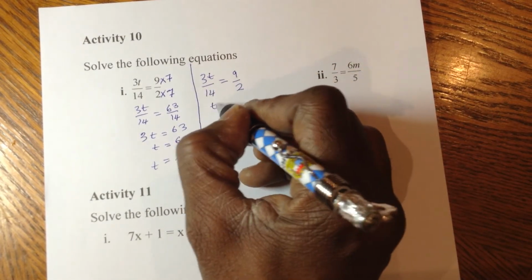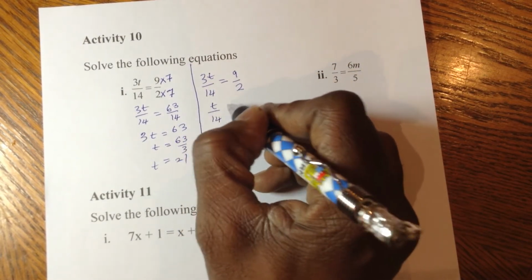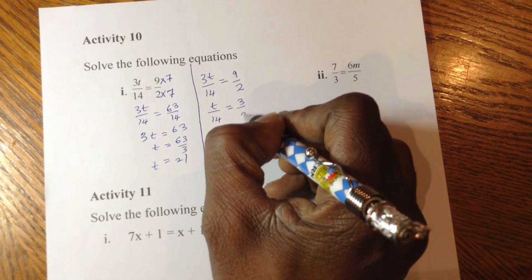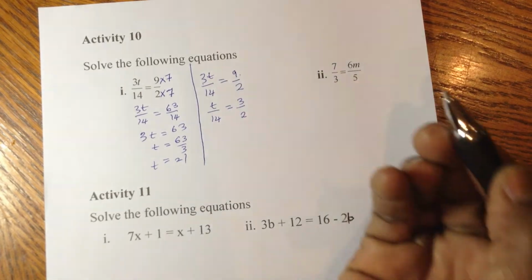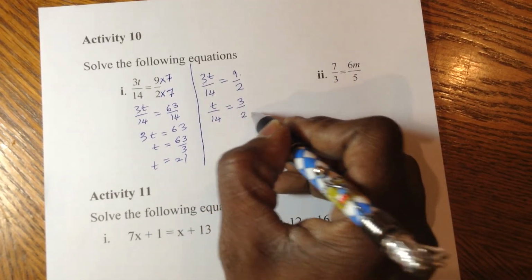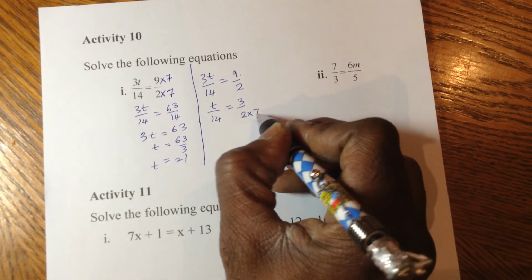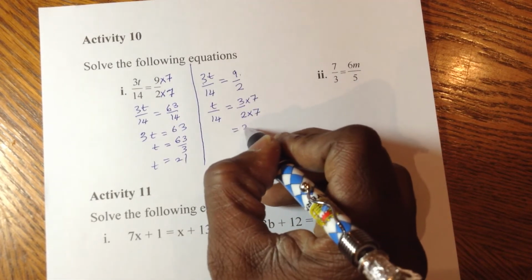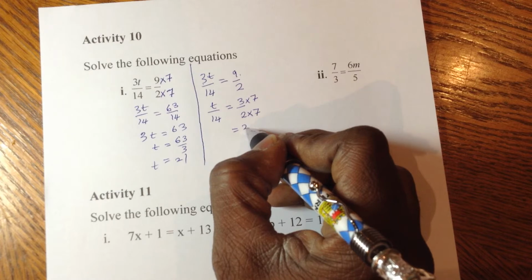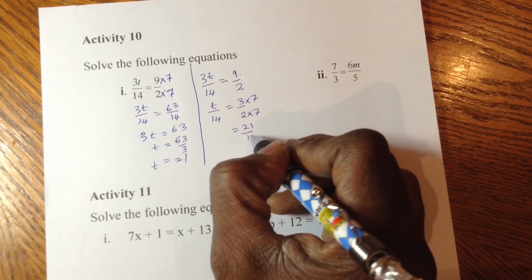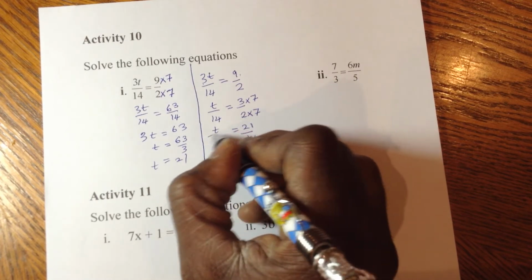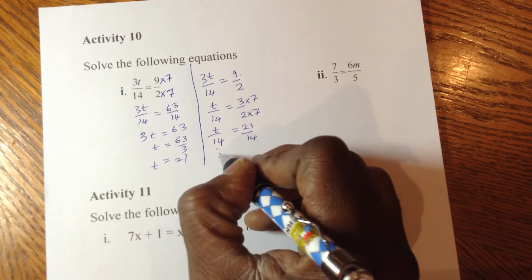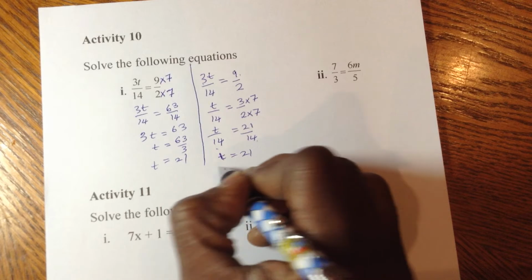So I'm going to get t over 14 equals 3 over 2. I'm dividing that by 3, dividing this by 3. I can then multiply by 7 and multiply here by 7. That becomes 21 over 14 is the same as t over 14. Since the denominators are the same, it implies my t is 21.